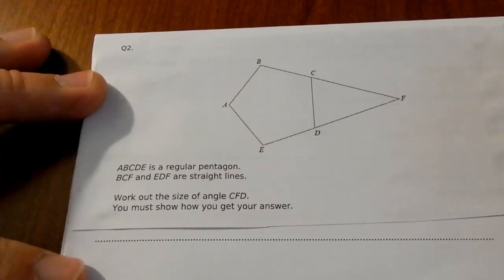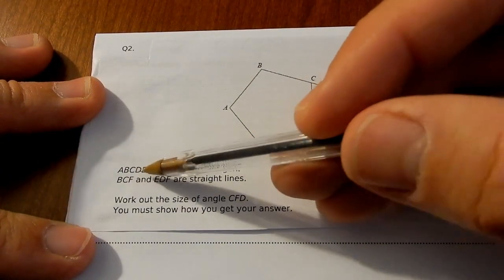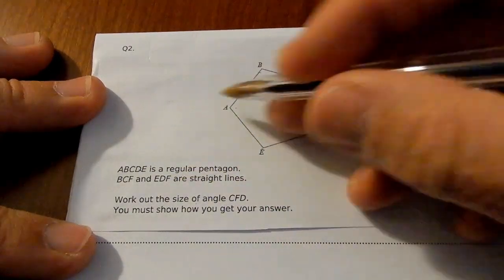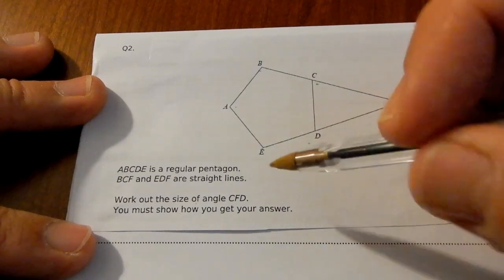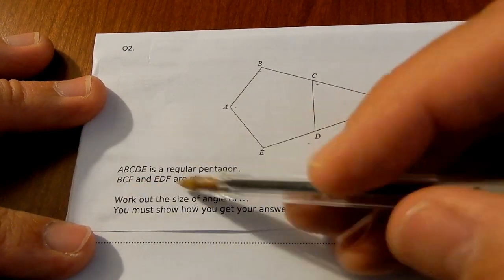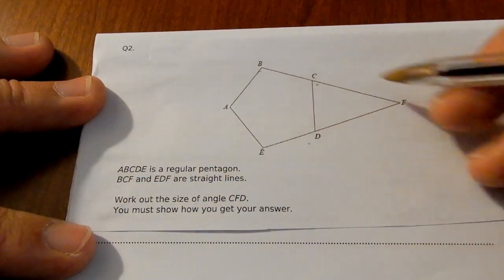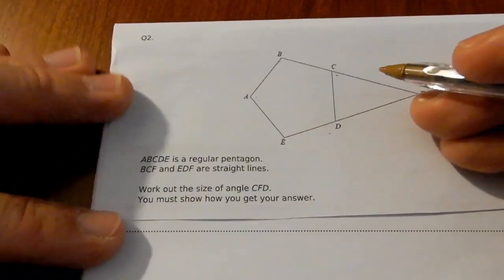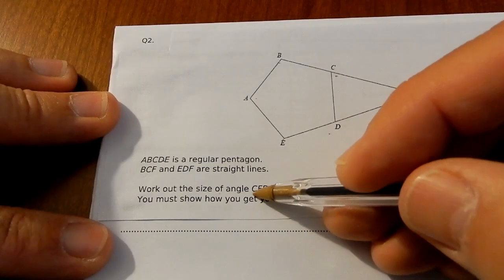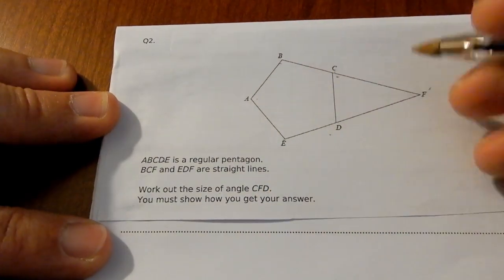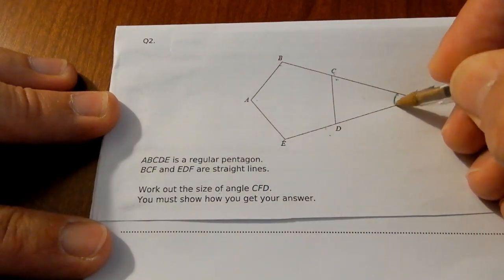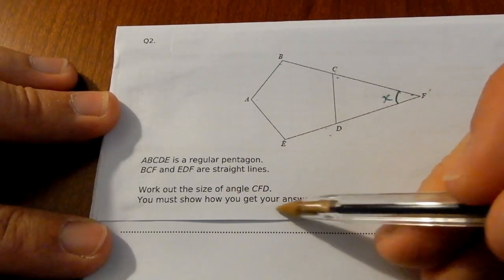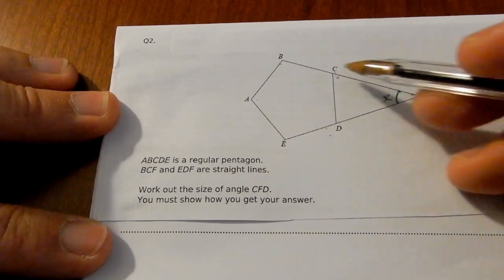Okay, here we go. ABCDE is a regular pentagon. Okay, that's a pentagon. And BCF and ED are straight lines. Got it. Work out the size of angle CFD. That angle there, that's my x.